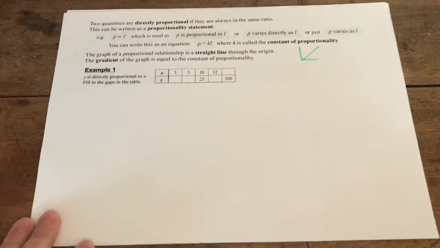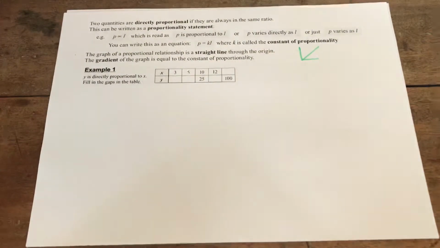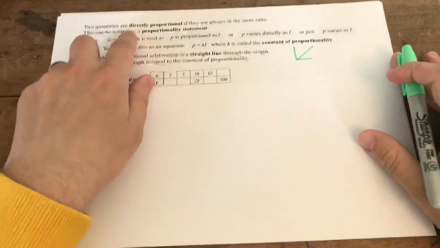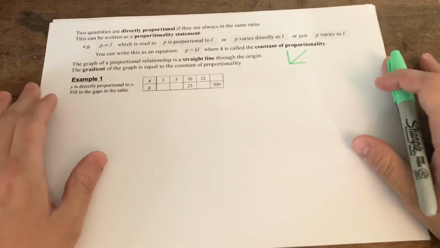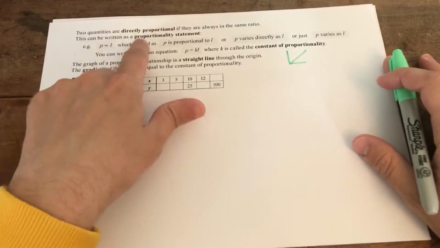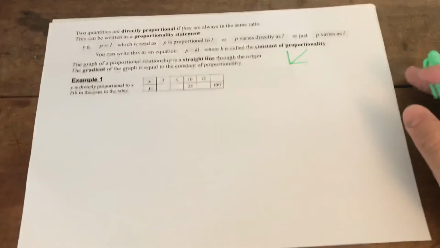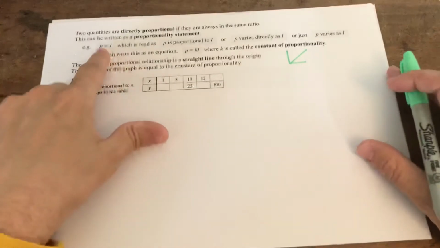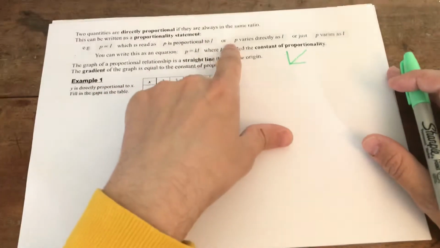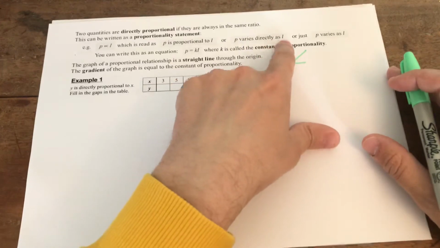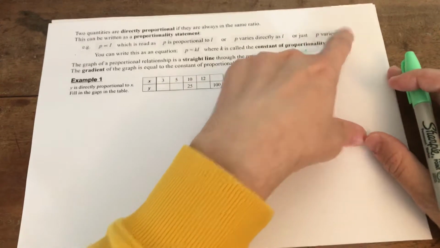So if we have a look at what our knowledge organiser says, it says two quantities are directly proportional if they are always in the same ratio. Okay, this can be written as a proportionality statement. Now this here is our symbol for proportional to. So P is proportional to L, which is read as P is proportional to L, or P varies directly as L, or P varies as L.